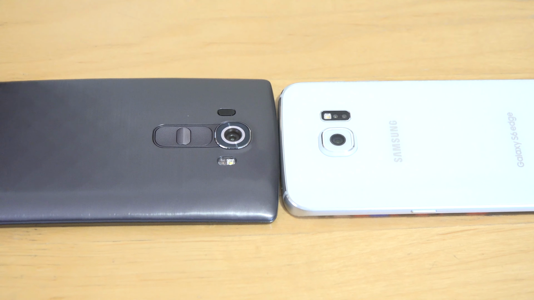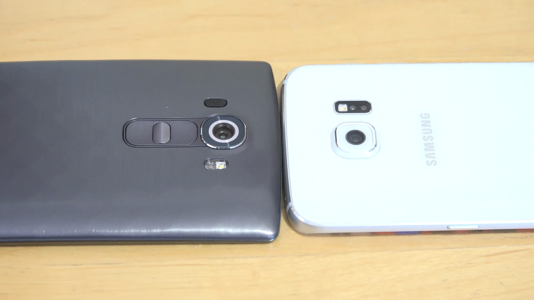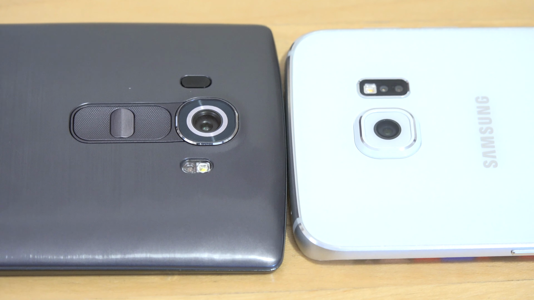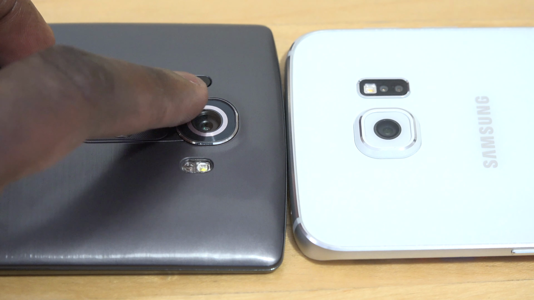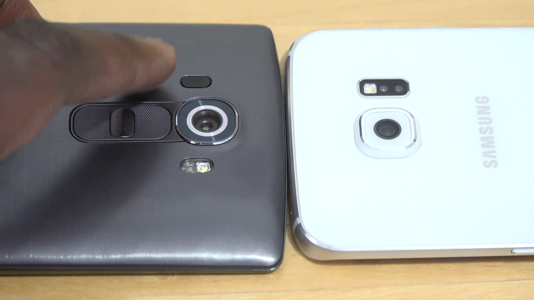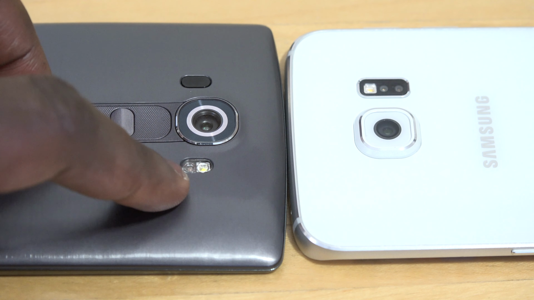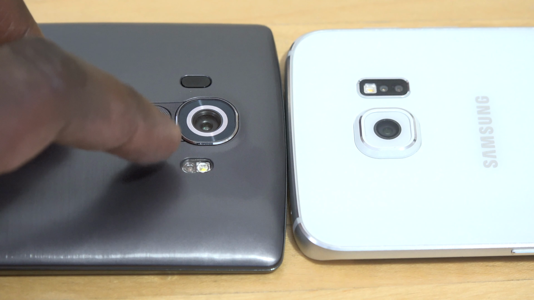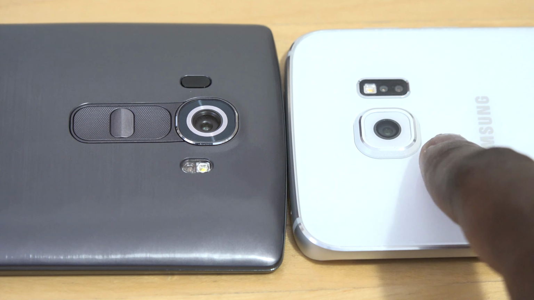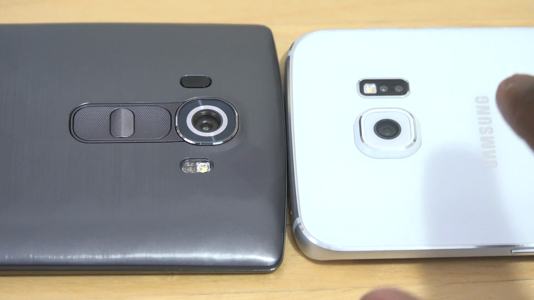Both of them are 16 megapixel shooters, but they have other added accessories or parts that make them really unique and different. The LG G4 has a 60 megapixel shooter, OIS 2.0. It's got a laser focus right there on the top. You've got LED flash and a color spectrum reader. While the Samsung Galaxy S6 Edge has a 60 megapixel shooter, OIS 2.0, and LED flash.